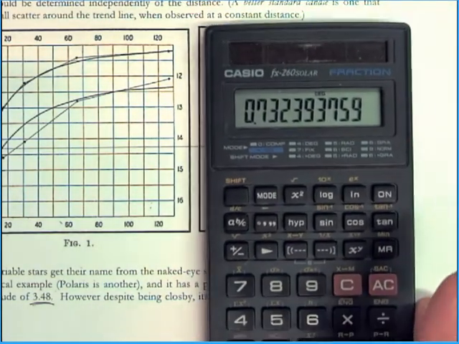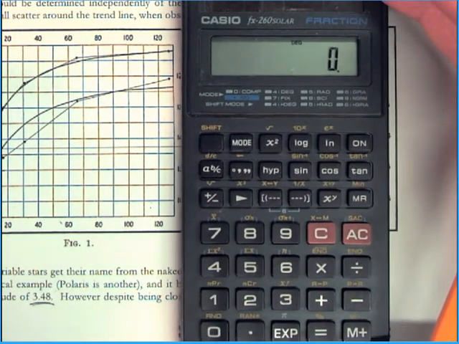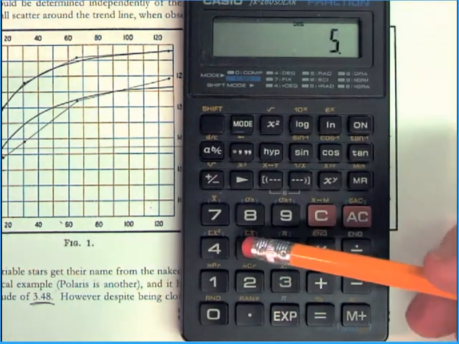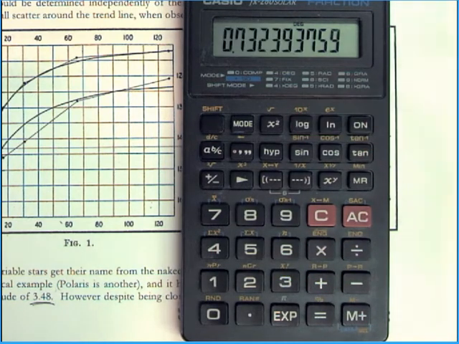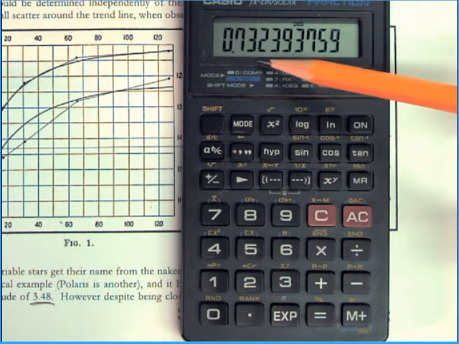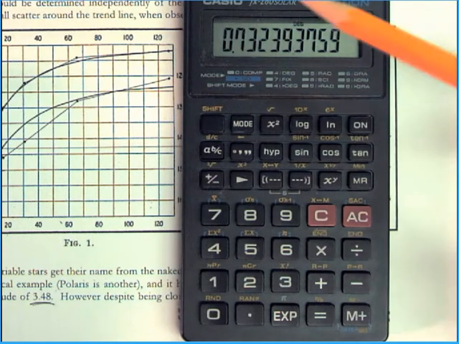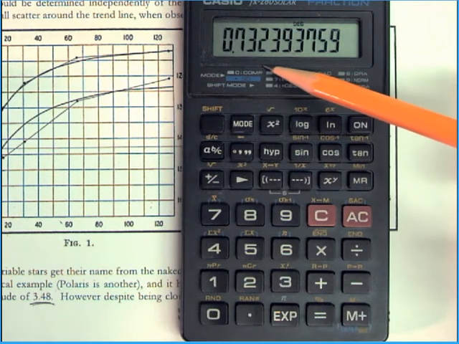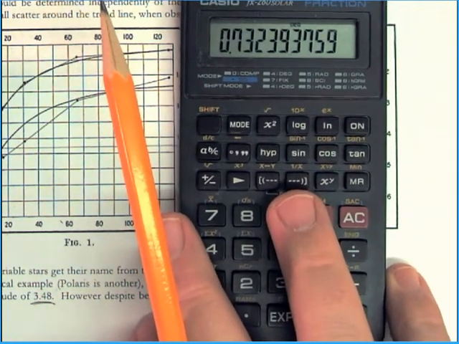If I take my calculator and type in 5.4, and then hit the log button, that is the logarithm of 5.4. So that's 0.733, or 0.7324, something like that.